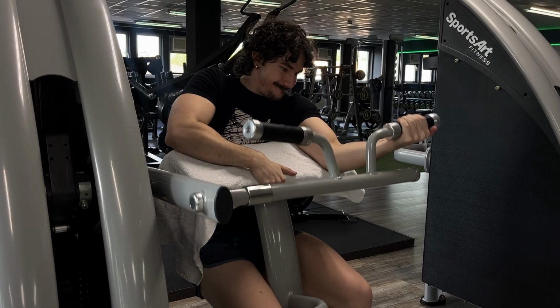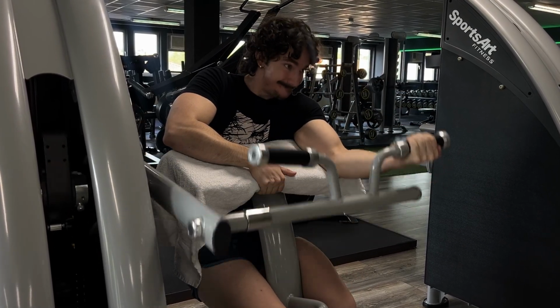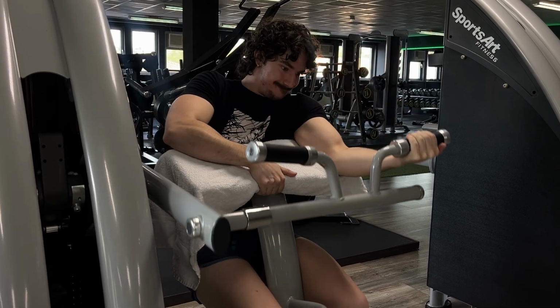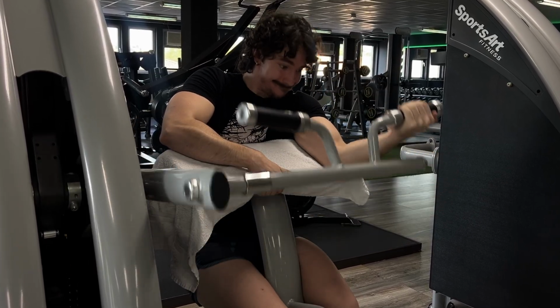Now, as the very last exercise of the day, we are very fatigued at this point, and we still have our biceps left to hit, which means that picking a unilateral length and bias exercise would be the best possible option here. As you can see on the screen, for me, it would be a single arm preacher curl machine.